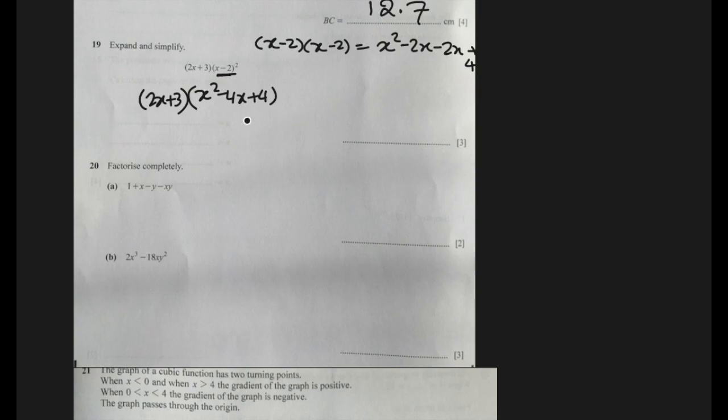So let's expand that as well. 2x times x square, 2x cube, 2x times minus 4x will be minus 8x square, 2x times 4 is 8x, 3 times x square is 3x square, 3 times minus 4 is minus 12x, and then 3 times 4 is 12.